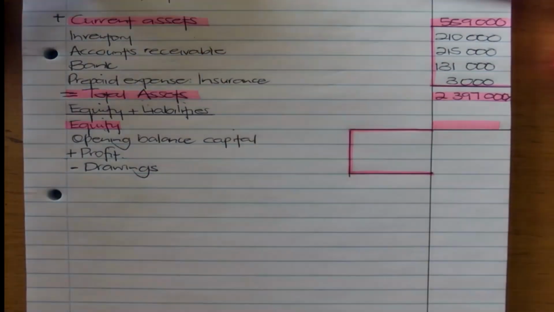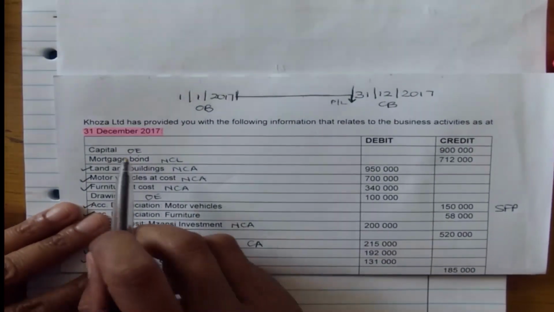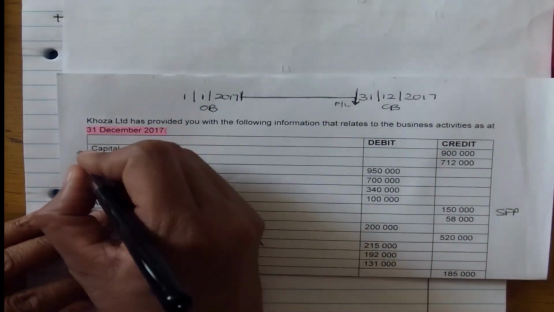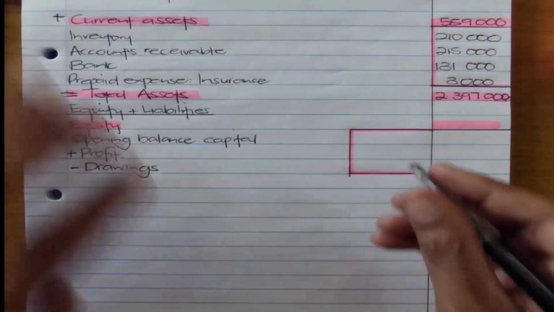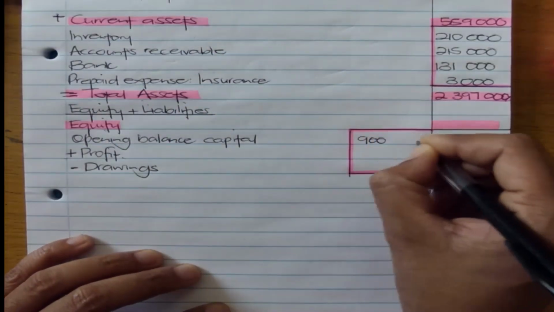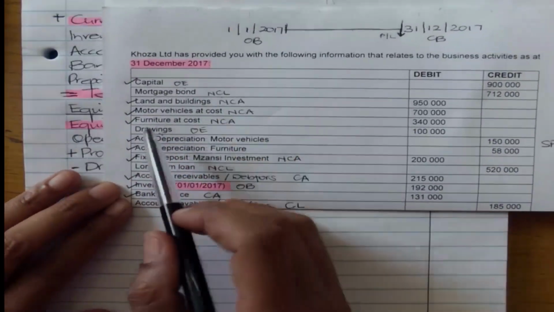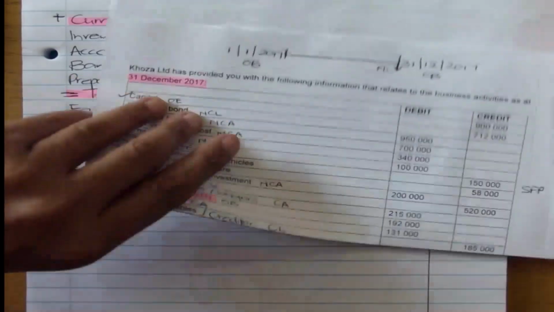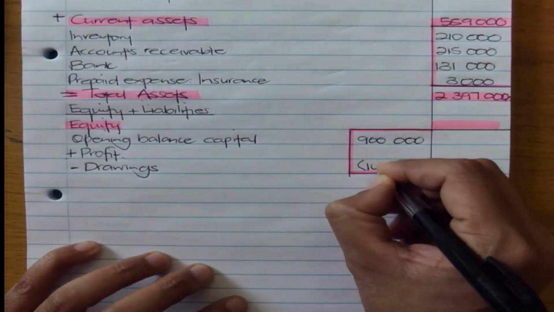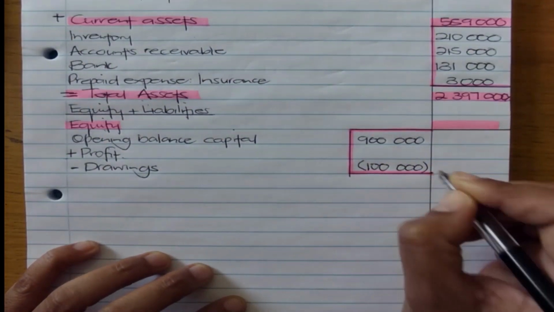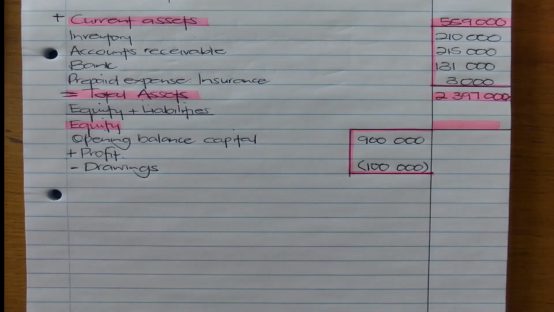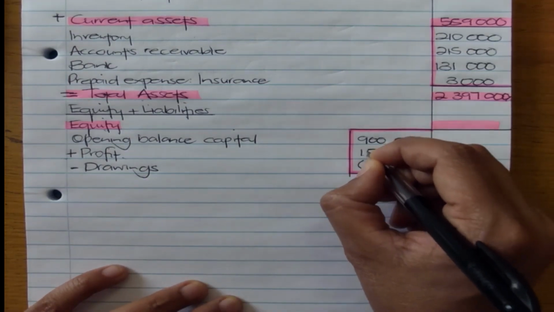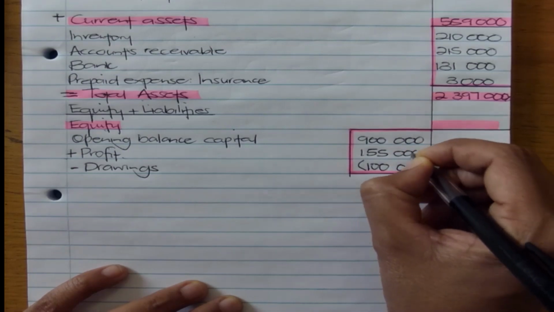So what's our opening balance capital? We go to our question. Right on top, it's 900,000. I'm ticking it off because I've used it now. Then I go to my drawings. Is there drawings? Yes, here's my drawings. My drawings is 100,000. I'm ticking it off. I must minus it. And remember, the profit I get from my previous statement, which was 155,000, right?